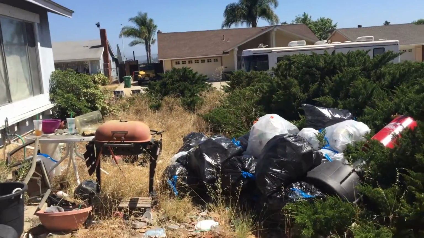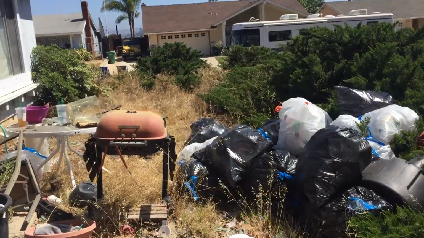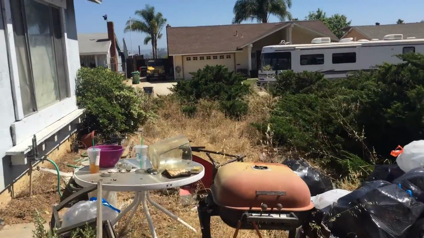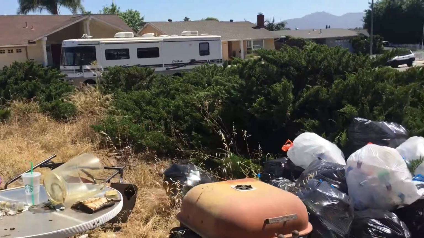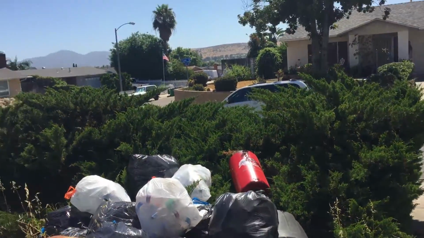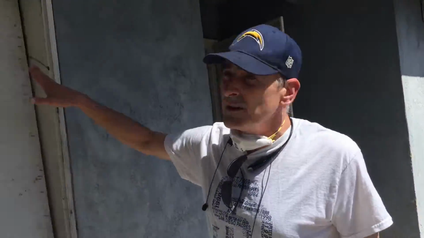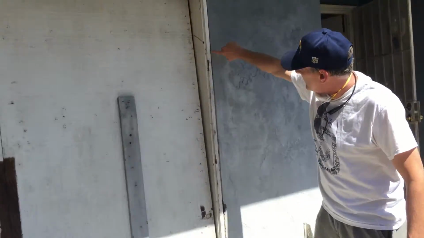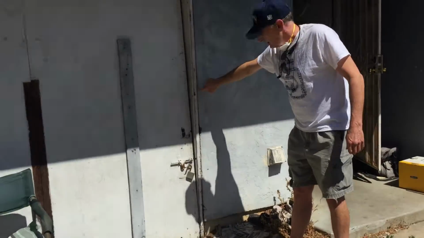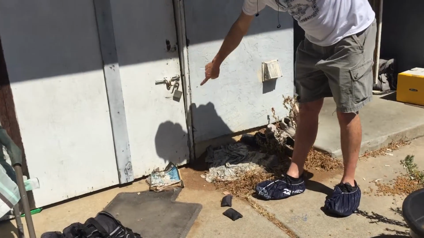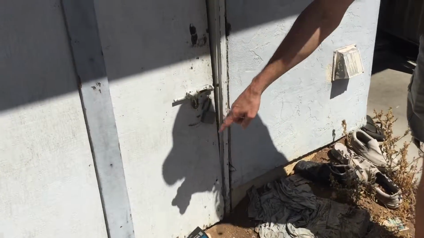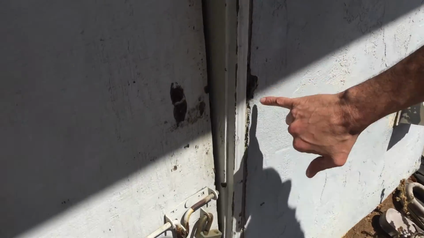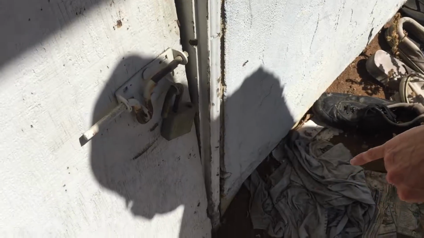And also want to get you an idea of what the front yard is like right here. Great, and then we'll start with pointing some things out on the exterior, such as the dry rot right here. Okay, and this is typically what you see when you have termites.